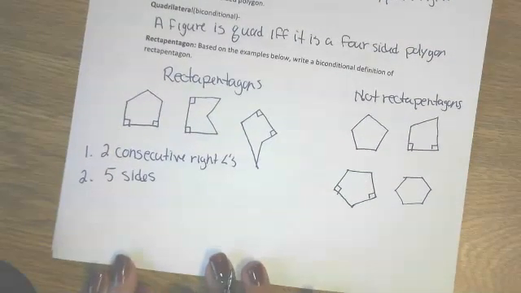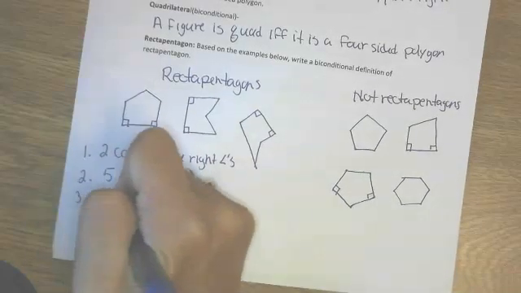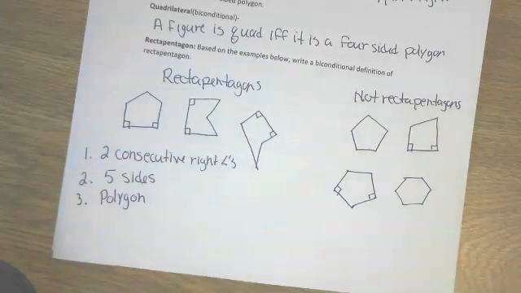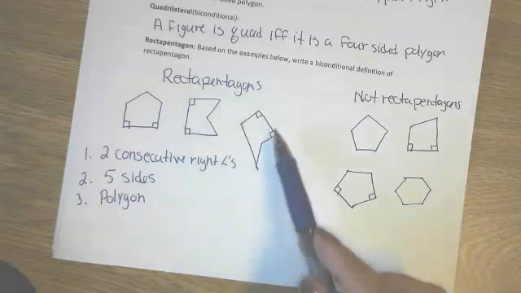Is that it? Yeah. What do we call those things that only intersect at their endpoints? Polygon. That has all the characteristics of a polygon. Perfect. Is there anything else we would need to put in our definition? I think we got everything. We got the 5 sides. We got the 2 consecutive right angles, and it has to be a polygon.